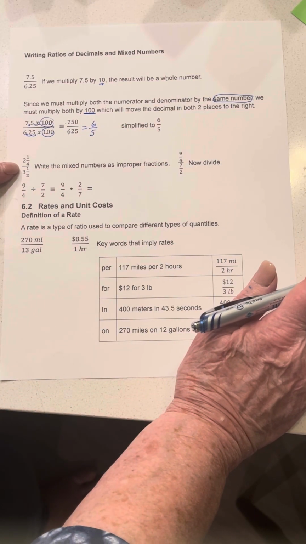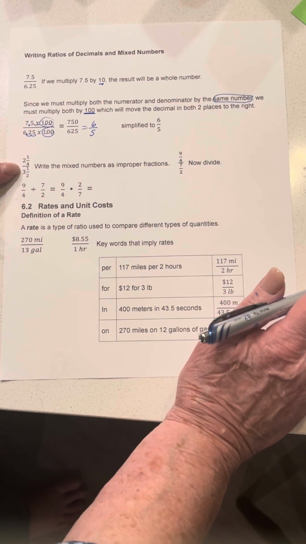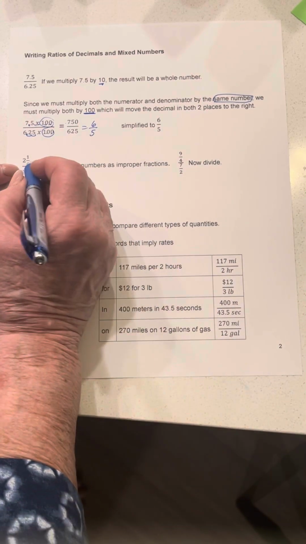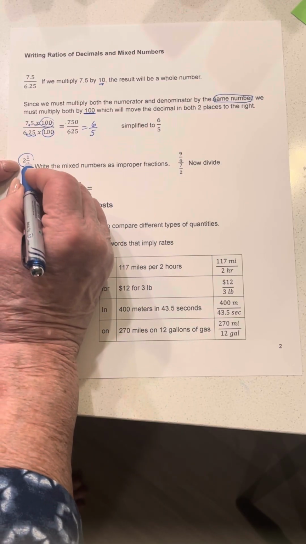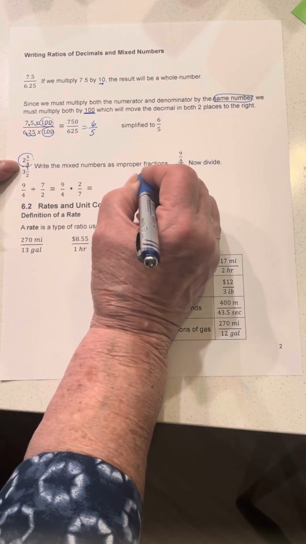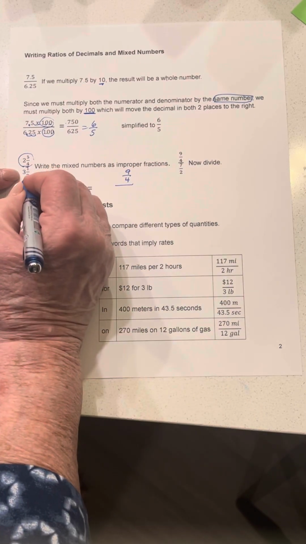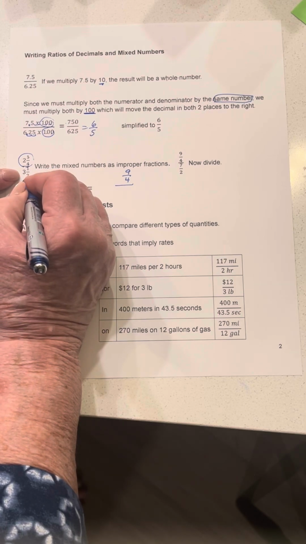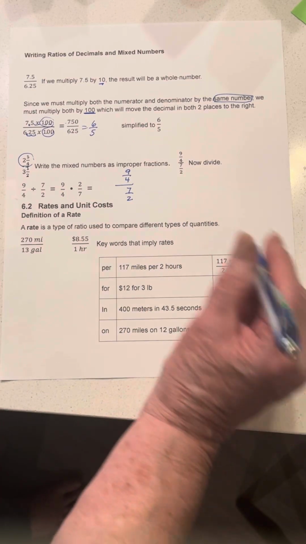Now, if we have mixed numbers on the top and the bottom, then we can change this top mixed number to an improper fraction. 2 sets of 4 plus 1 would be 9/4. 3 1/2 would be 3 sets of 2, plus 1 would be 7 halves. And we have done these before. These are our complex fractions.